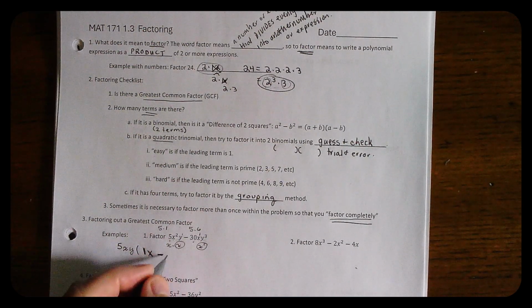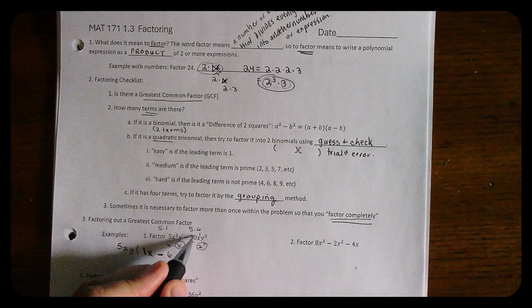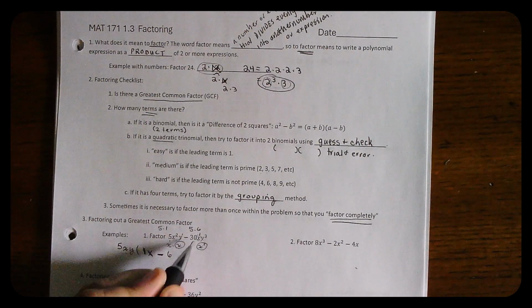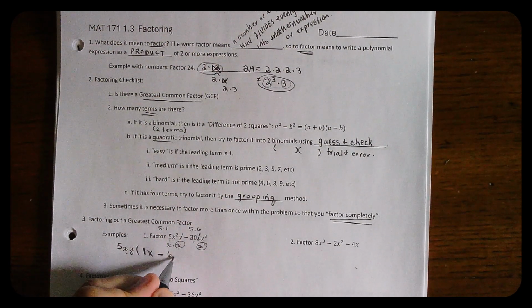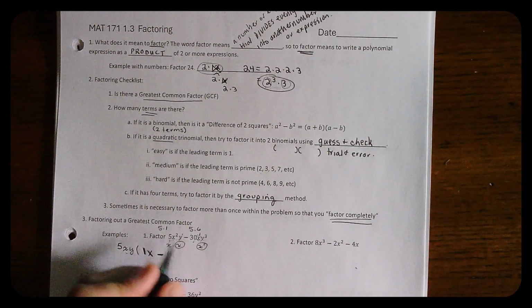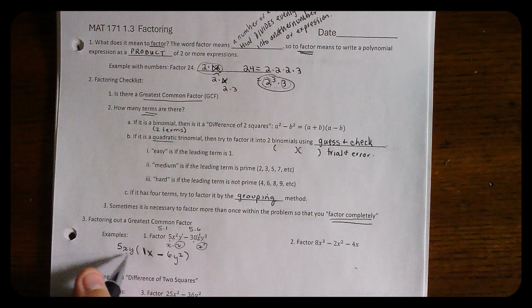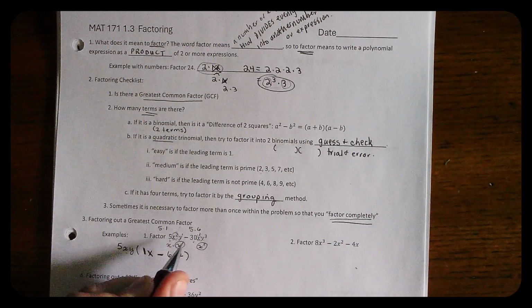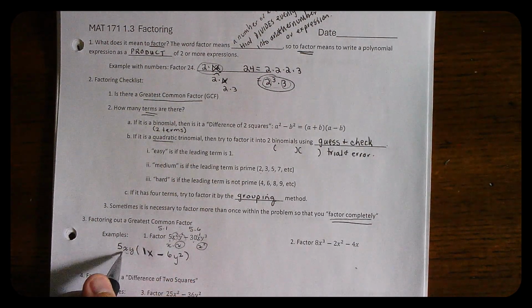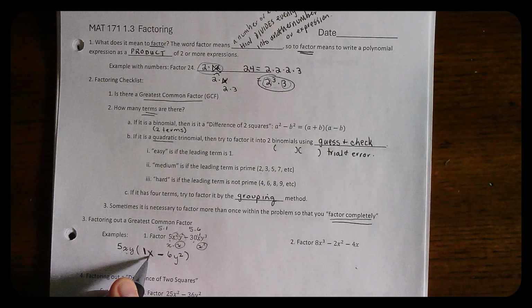30 divided by 5 is 6. You pull out an x, so there's x divided by x is 1. There's no more x's to put down. Y cubed divided by y is y squared. And so I kind of think of it as pulling out, especially with the variables. So if I pull out one x, there's an x left. If I pull out one y, there's not a y left in the term.